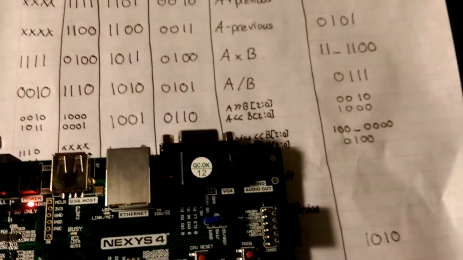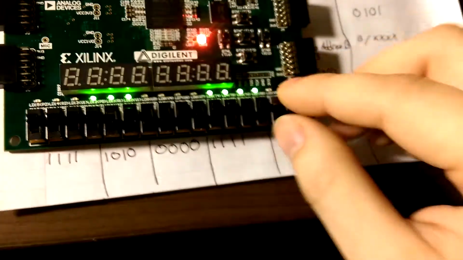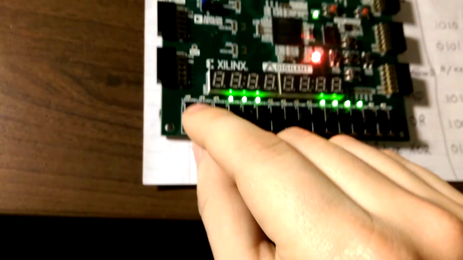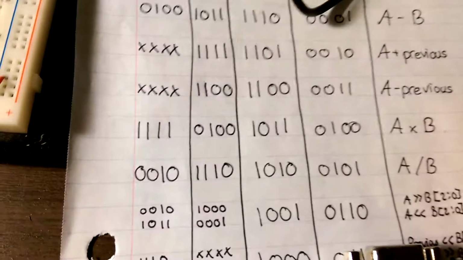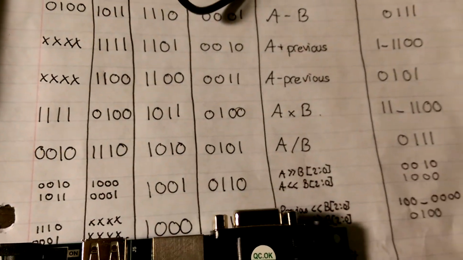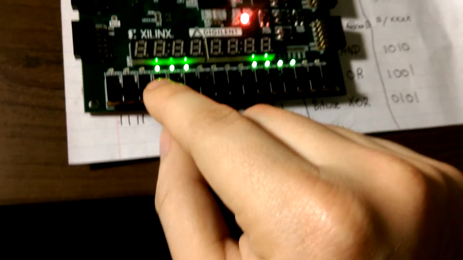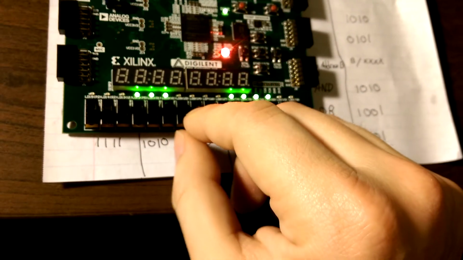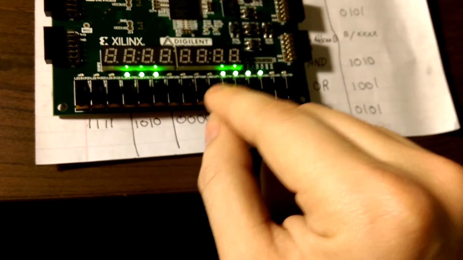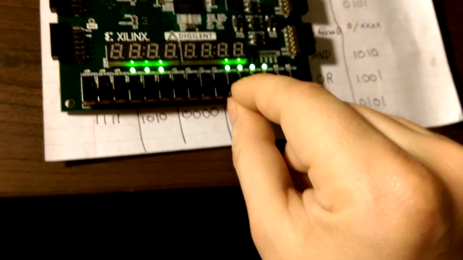So now next in line, A divided by B. Right, 0010 for B. So you can see A divided by B, 0010. Then 1110. I'm going to save this into address 1010.